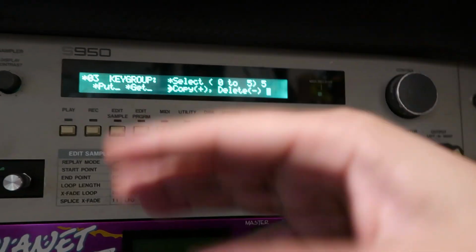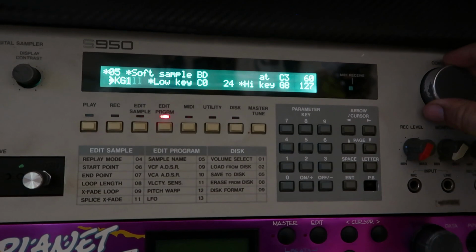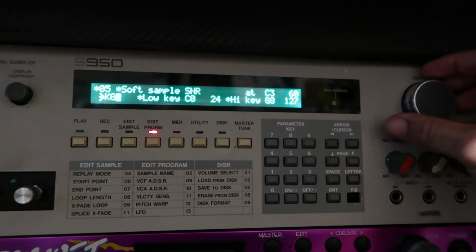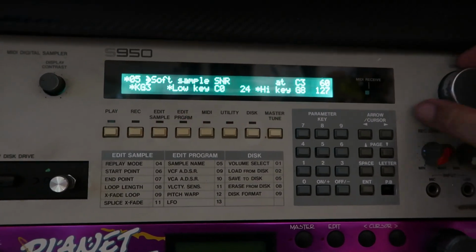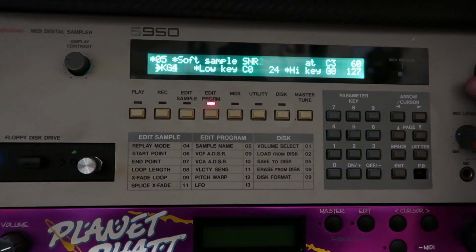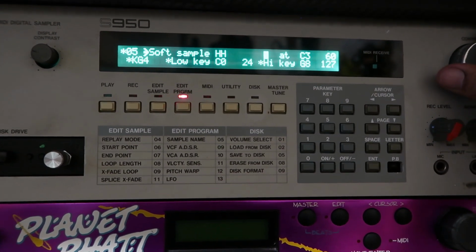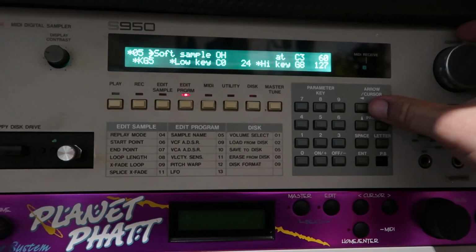So say we had 5 key groups and we wanted 5 separate MIDI channels. All we would do is get number 1 there. You see, I've got the bass drum on that one, snare drum on number 2. Number 3 is a copy of the snare drum, so I want to make that snare drum 2, SNR2. See it there. Number 4 would be hi-hat. Number 5 would be open hi-hat.